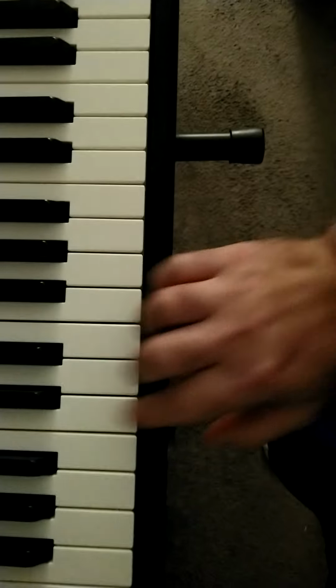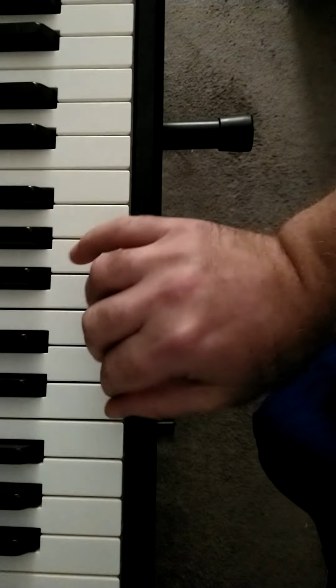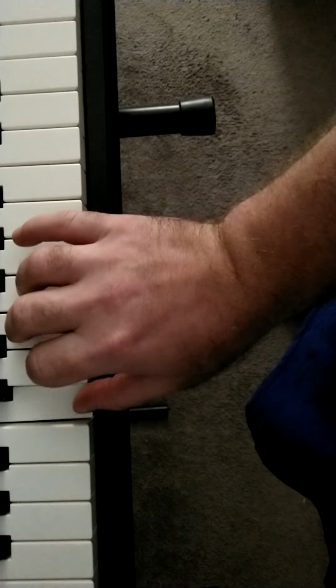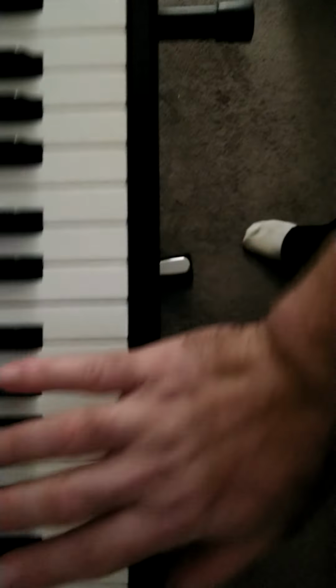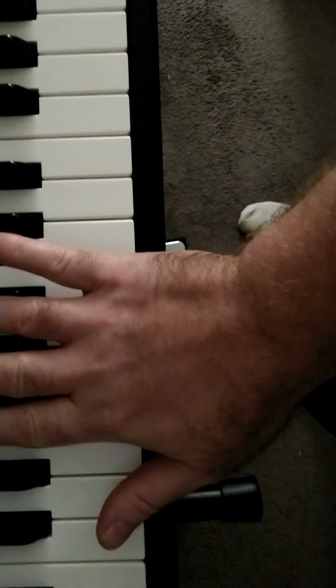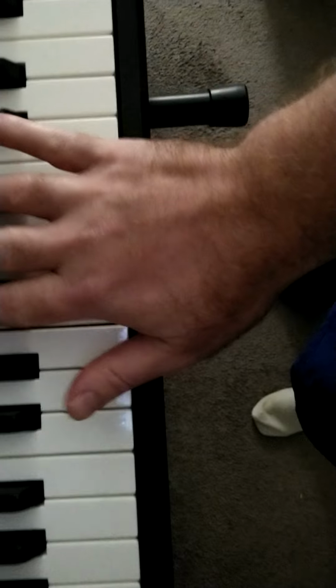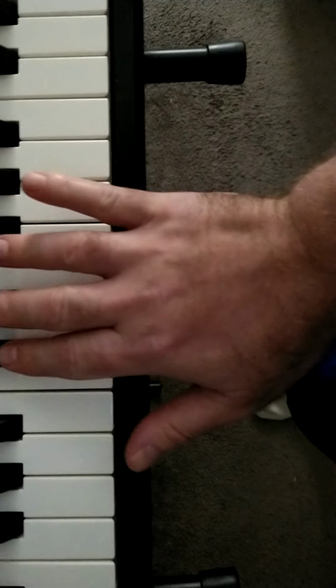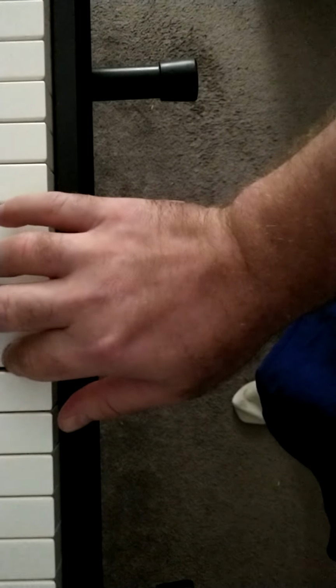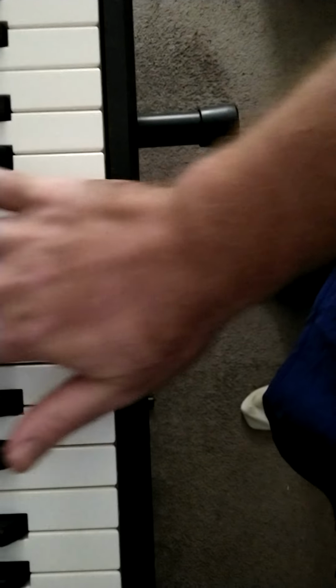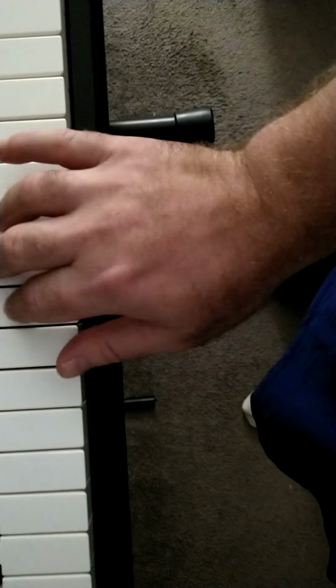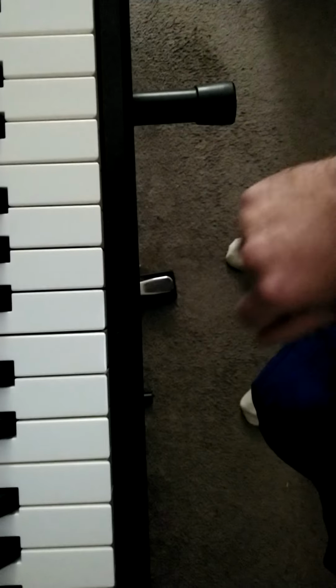I'm assuming you know all your notes. But if for whatever reason you don't, let me just review it really quick. Whenever you see two black keys, the three white notes underneath them are C, D, and E. It's a pattern. See how there's always two black keys, three black keys. Two black keys, three black keys. So whenever you see two black keys, the notes are C, D, and E. Whenever you see three black keys, the notes are F, G, A, B.